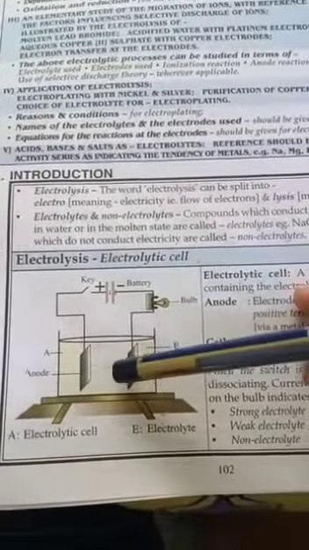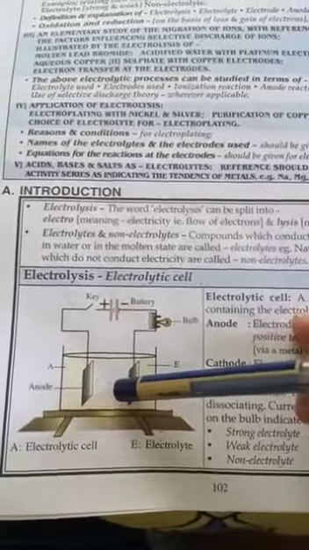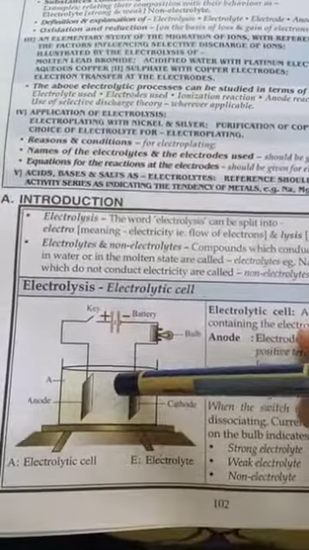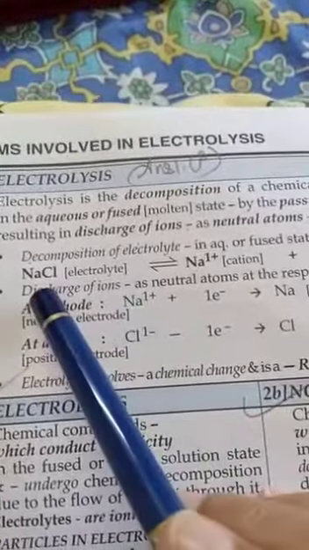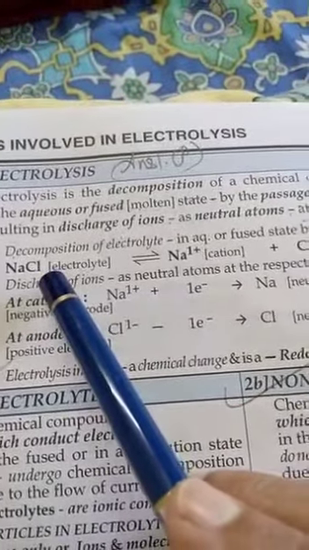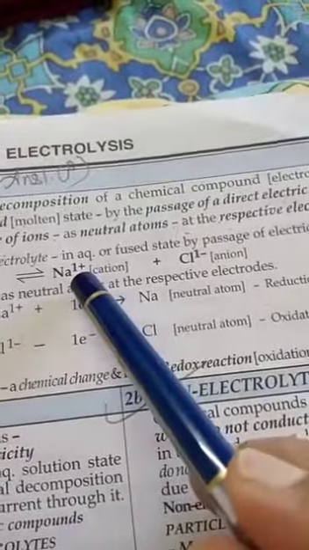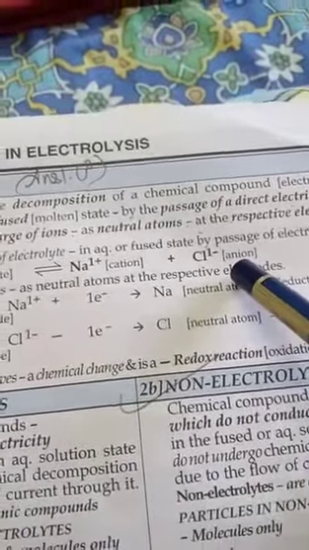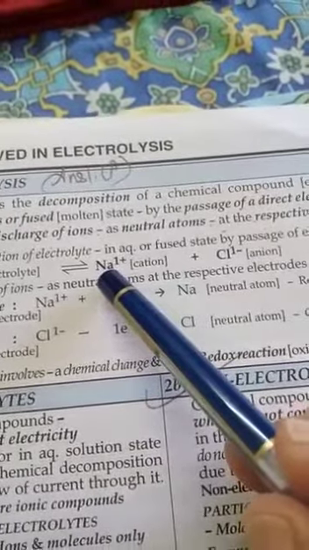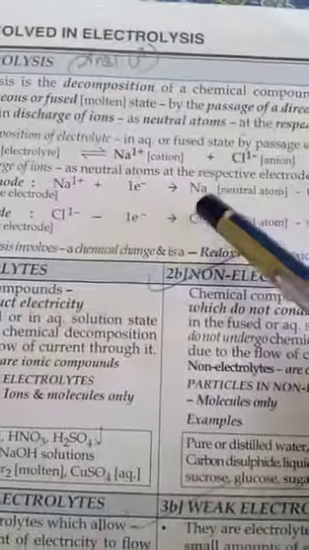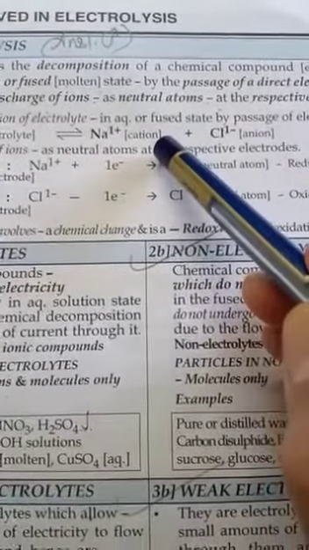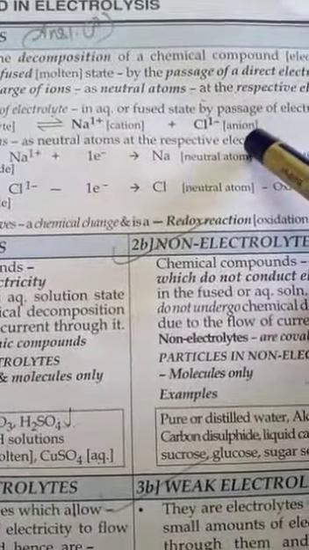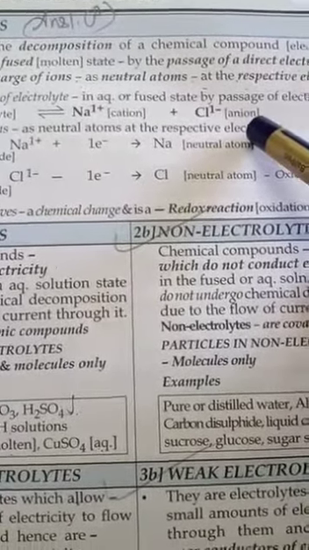Now when electricity is passed through this solution, the compound dissociates to form ions. Let us take one example, sodium chloride. When electricity is passed through molten sodium chloride, it dissociates to form sodium ion and chloride ion. It means one is positively charged and the other is negatively charged. Remember, positively charged ions are called cations and negatively charged ions are called anions.